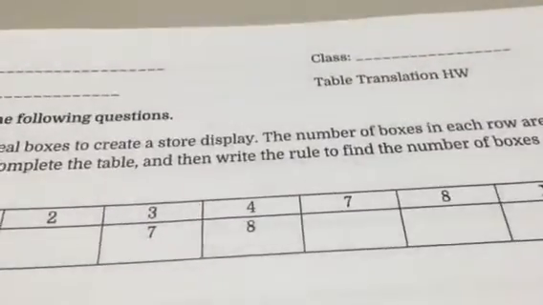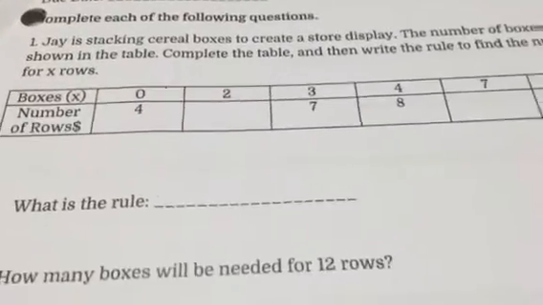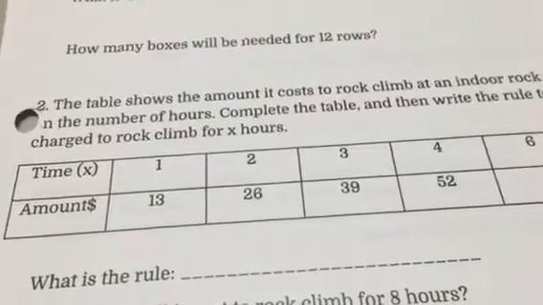Okay, this is the table translation homework. I'm going to do one question from each section of the homework. So let's go to number 2.